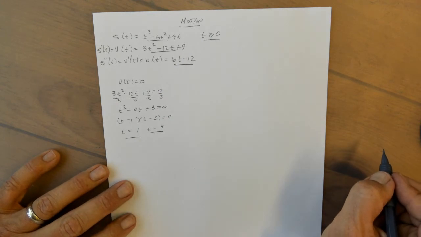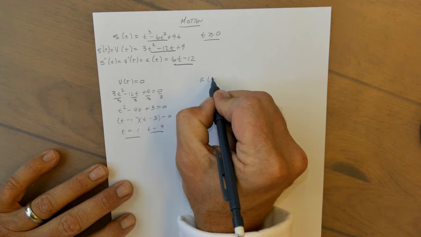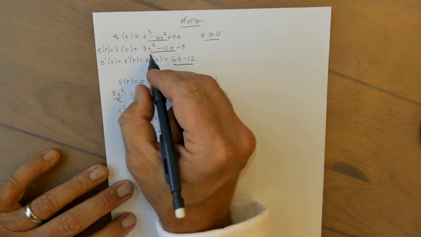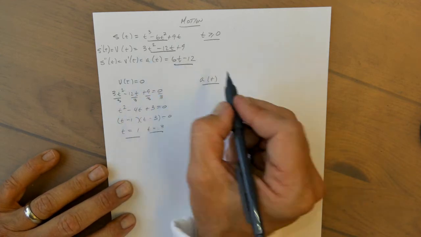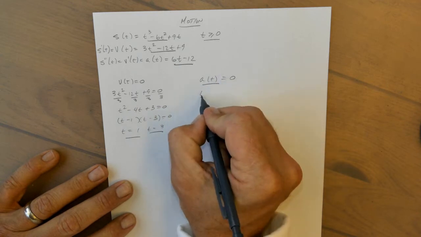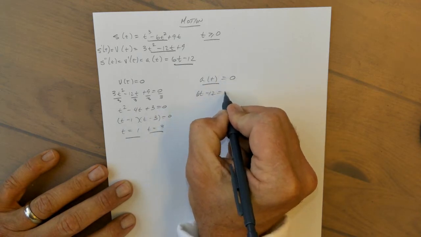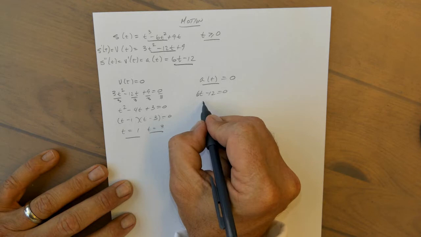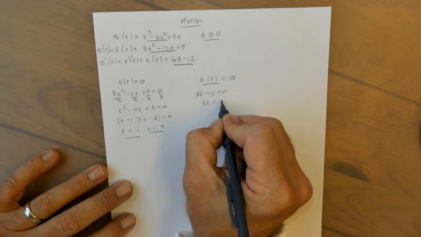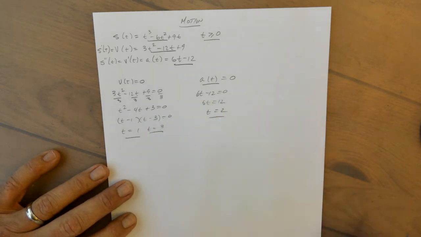or greater. Okay, so our acceleration function, the derivative of velocity, we're going to set that equal to 0. So 6t minus 12 equals 0, 6t equals 12, t equals 2.